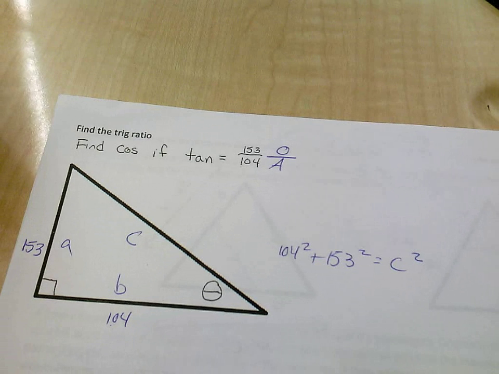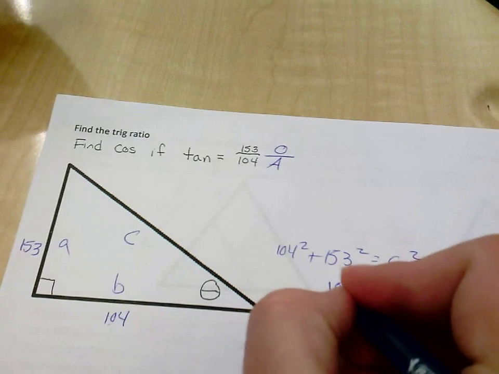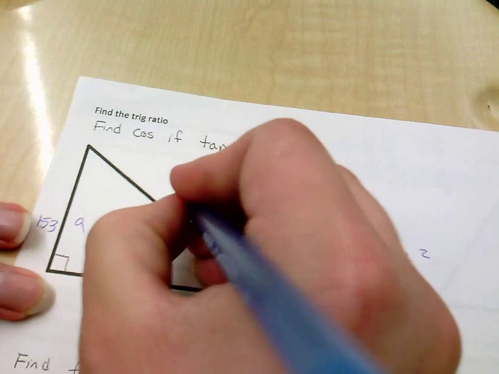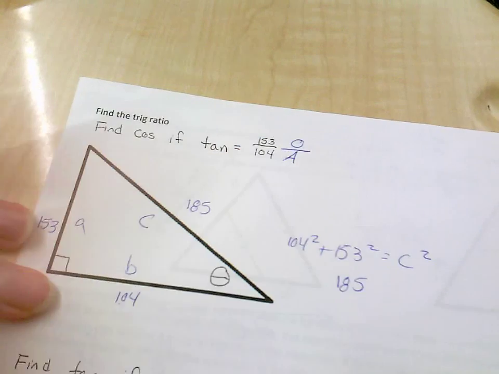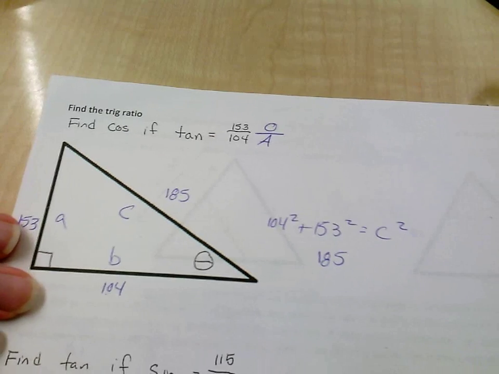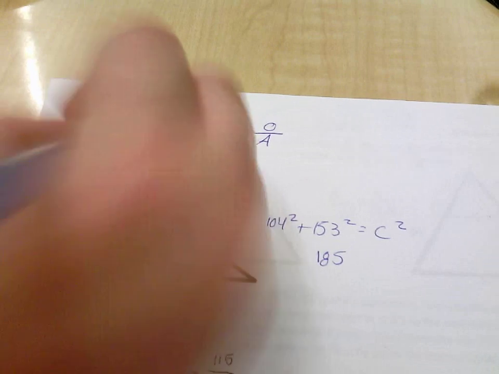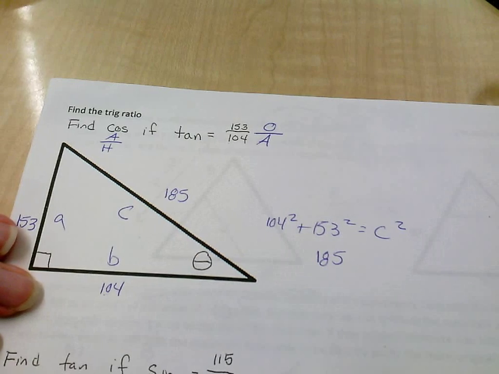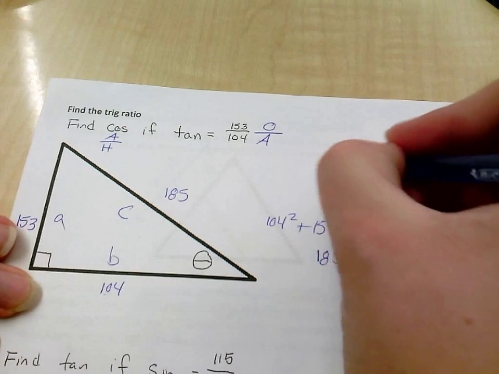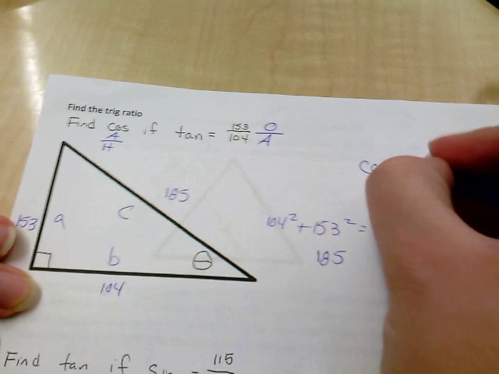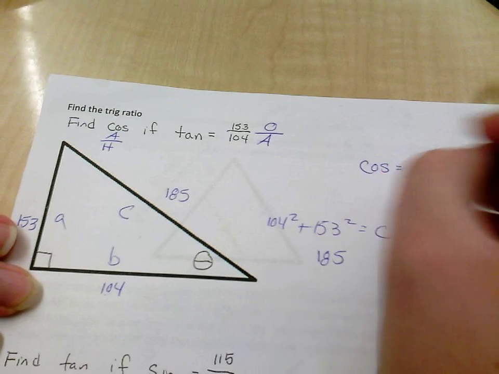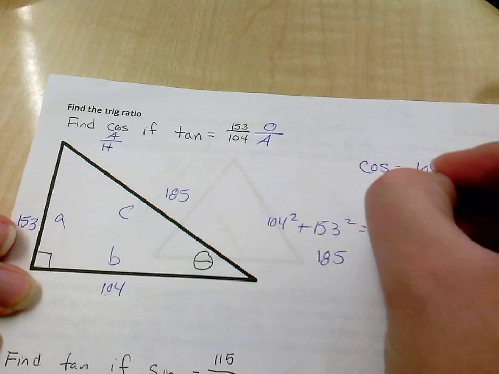And then if you do the whole math, 34225, you get 185. So this is our hypotenuse. Now, why this is important is because cosine is adjacent over hypotenuse. We needed that hypotenuse before we could solve. So cosine would end up equaling 104 over 185.